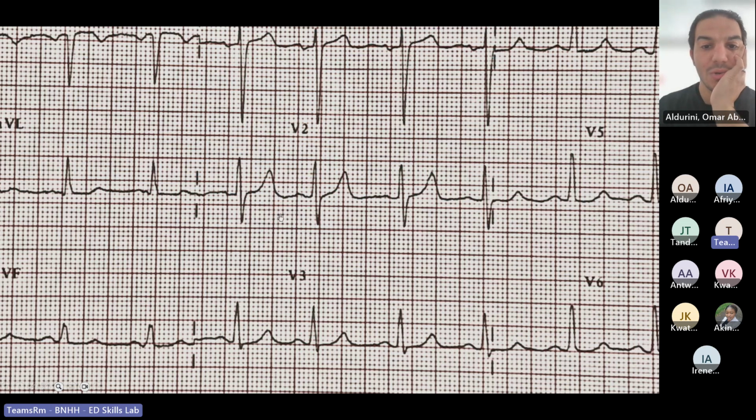How wide do you think it is? After the QRS, it's more or less a T wave, this one. You are speaking about the size of the T wave.